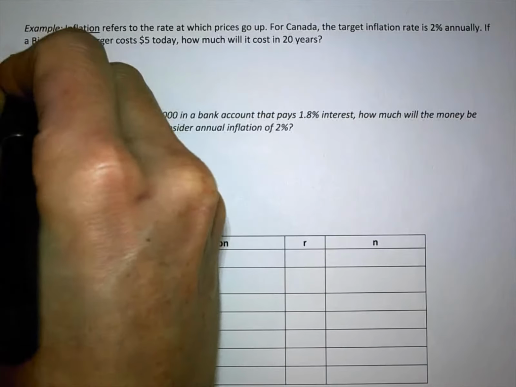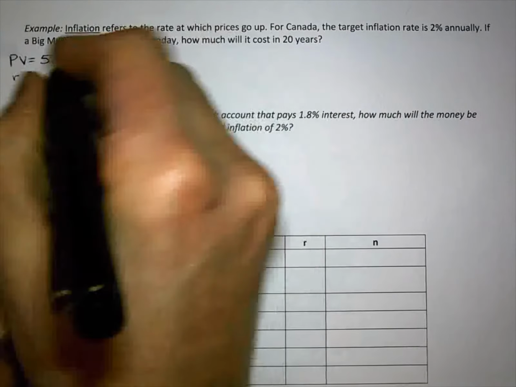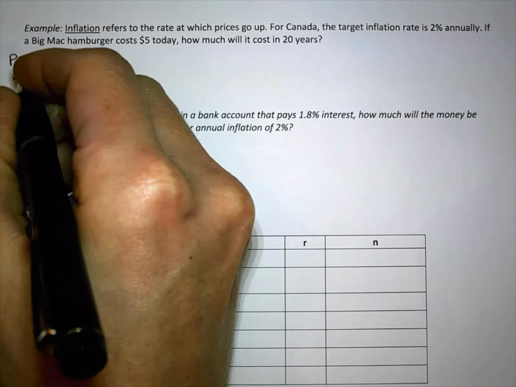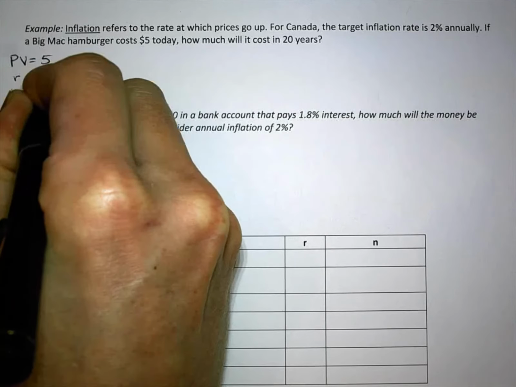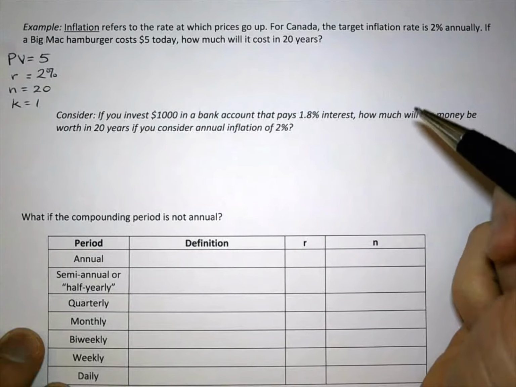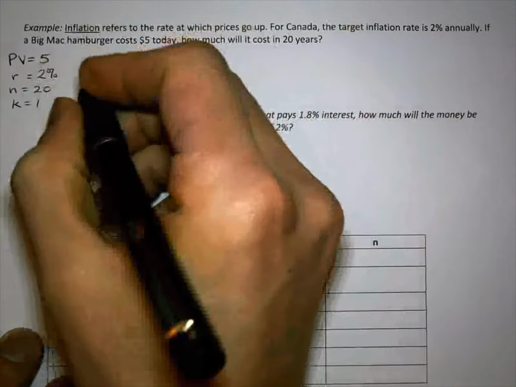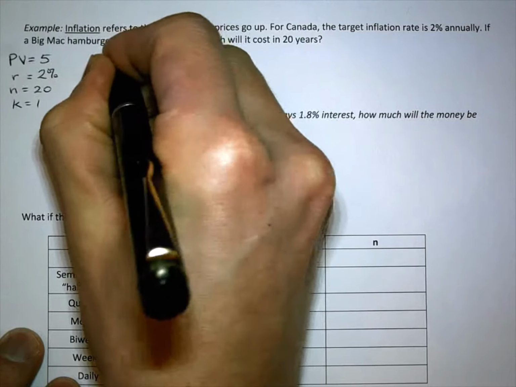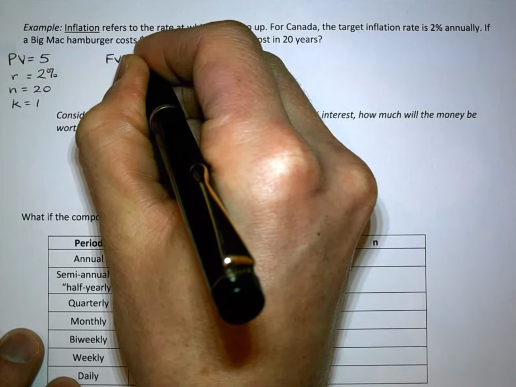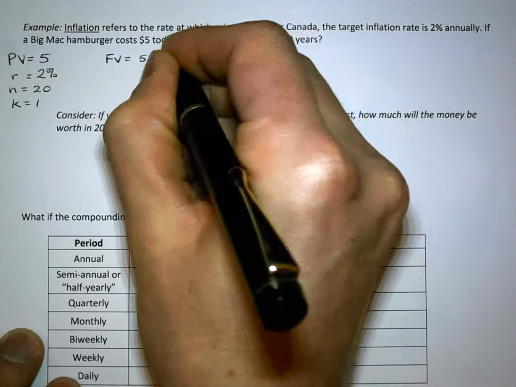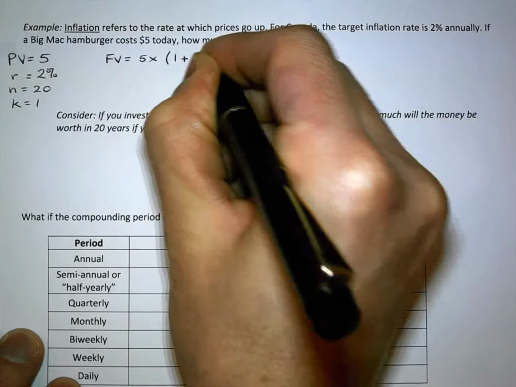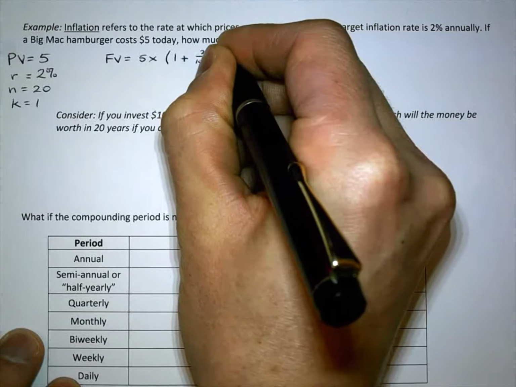What else do we have? The rate. Well, the rate is 2%. And the number of years is 20 years. In this case, we're going to just have one compounding per year, where inflation is something that they report every year. Okay, so now I have all these things. I want to find my future value, so I'm going to use that formula. Future value is equal to the present value, which is 5, times 1 plus 2 divided by 100, or 0.02, to the power of 20.